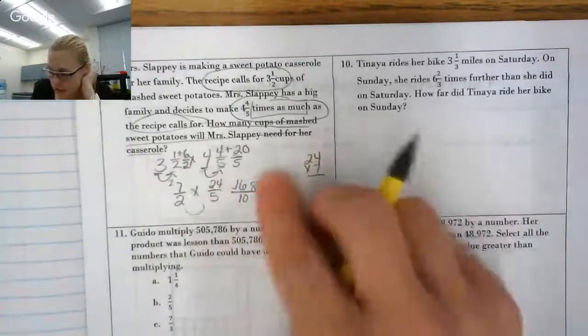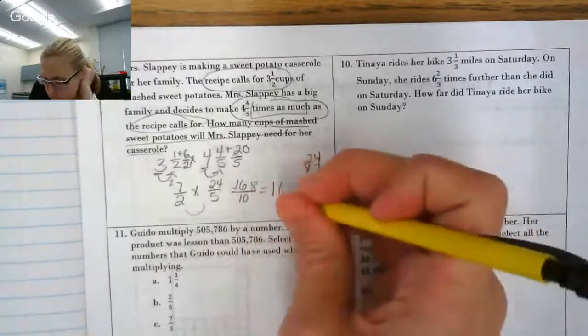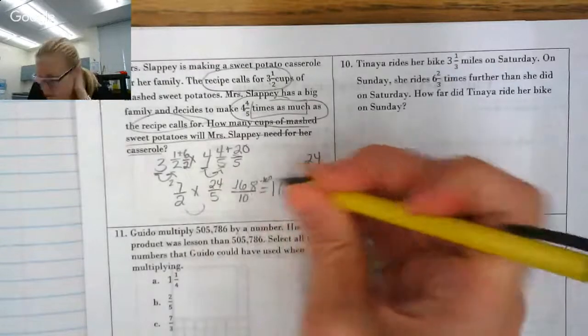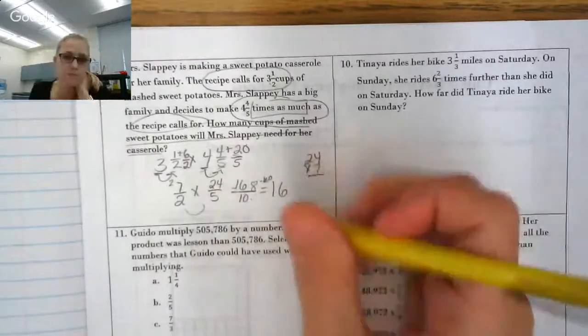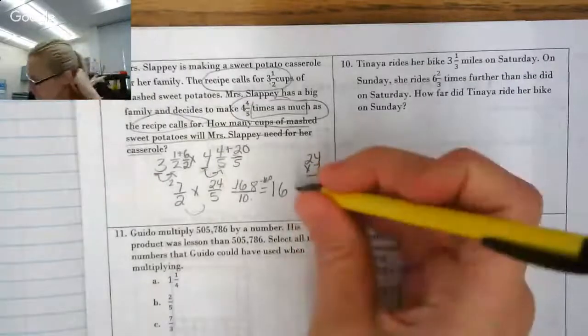Well, I know that 10 can go into 160 16 times, because 16 times 10 means I'd get rid of 160 tenths, which would leave me with how much? 168 minus 160 is, right, very good. Good job. Is 8 tenths.